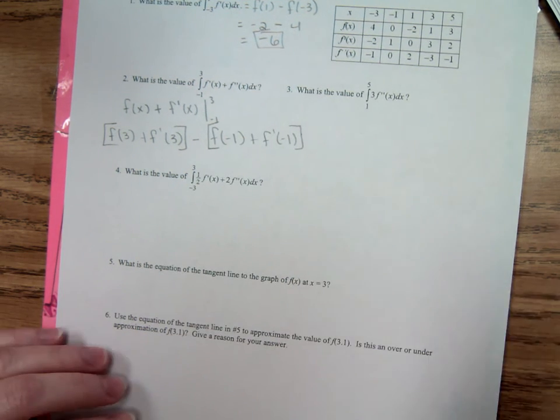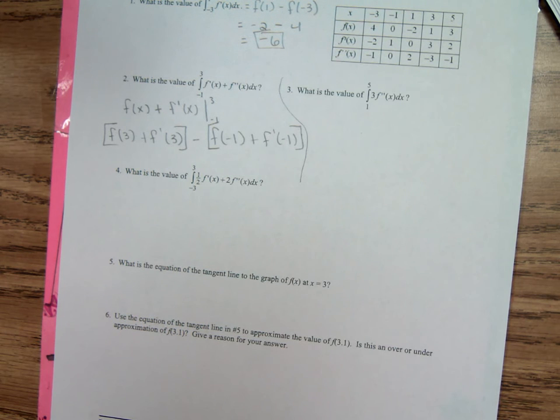This, and I kind of went over on number 3 space. Sorry, number 3, I invaded your space.